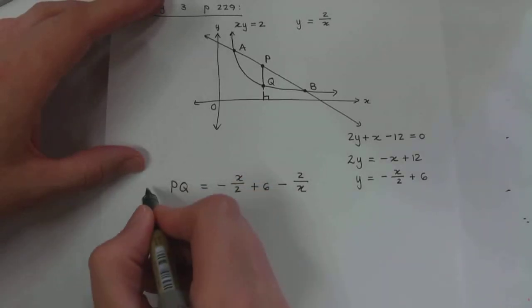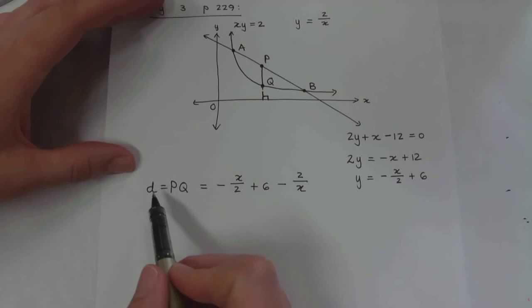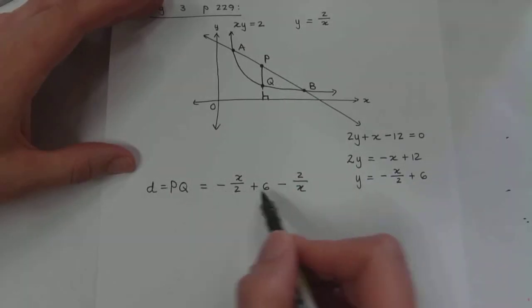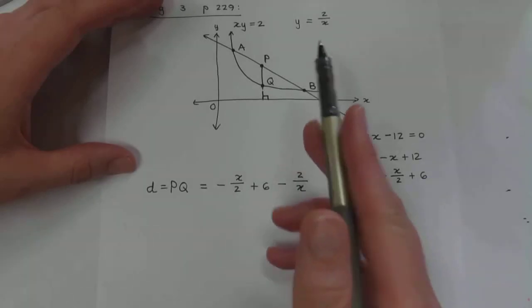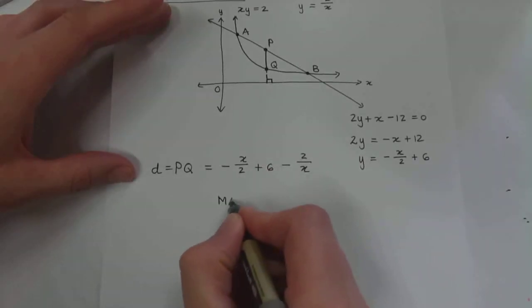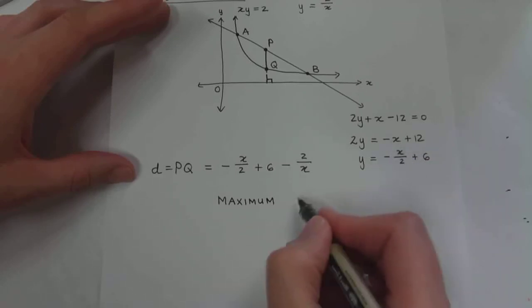I can also just call it the distance, and I'll show you just now why. But the distance between the two graphs, in this case PQ, is going to be the equation of that straight line minus the equation of that hyperbola. Now what's the question? They ask for a maximum length of PQ.